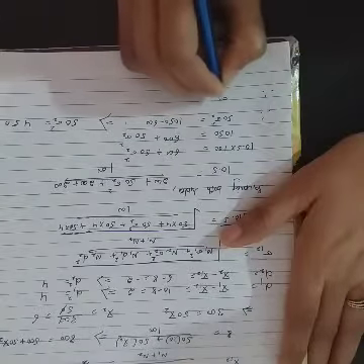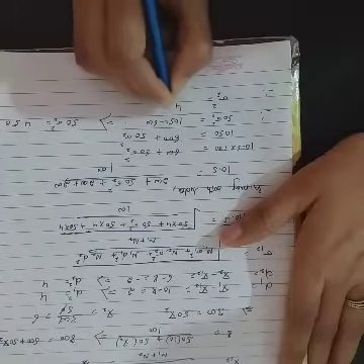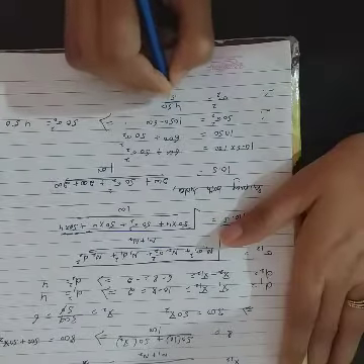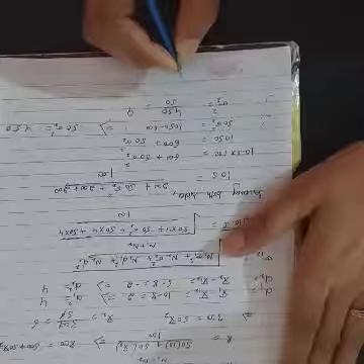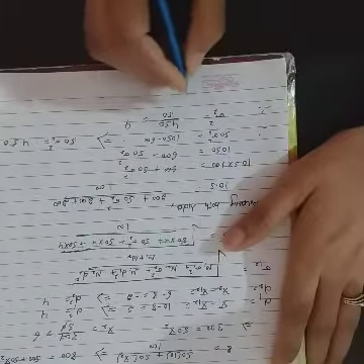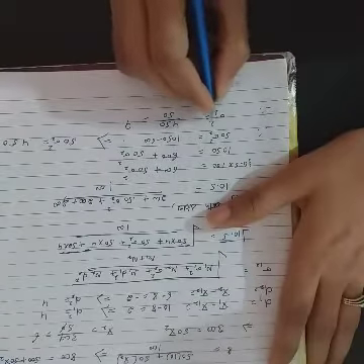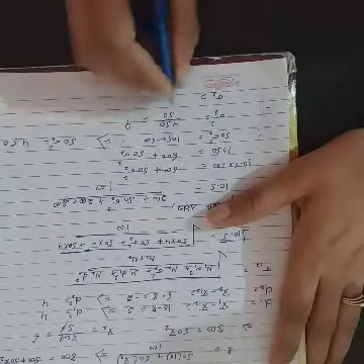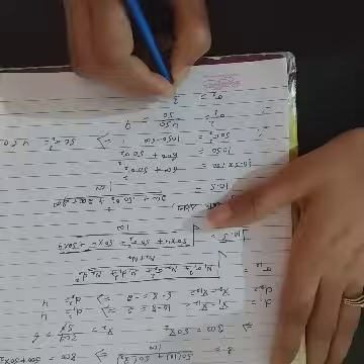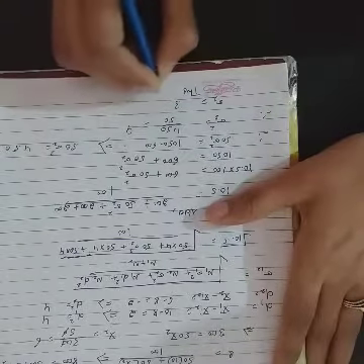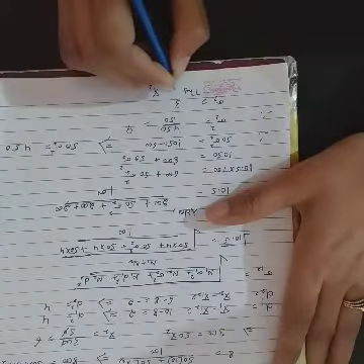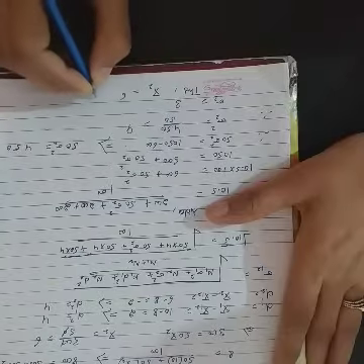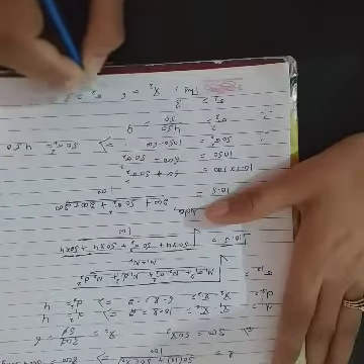Therefore standard deviation 2 square is equal to 450 divided by 50, which is equal to 9. So standard deviation 2 is 3. Thus mean 2 is 6 and standard deviation 2 is 3.